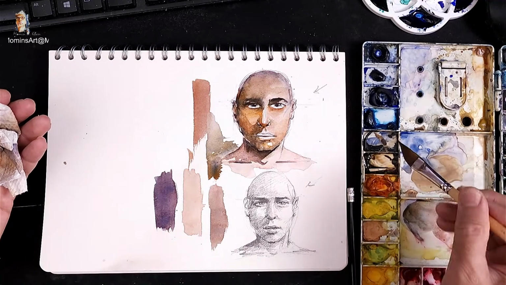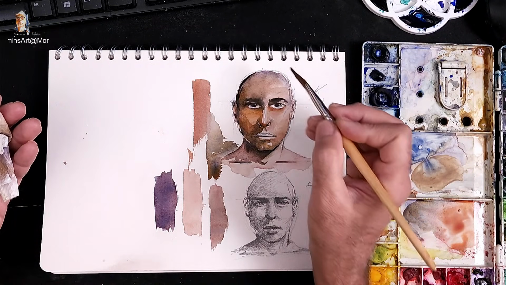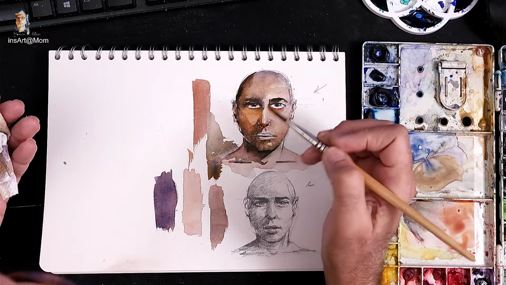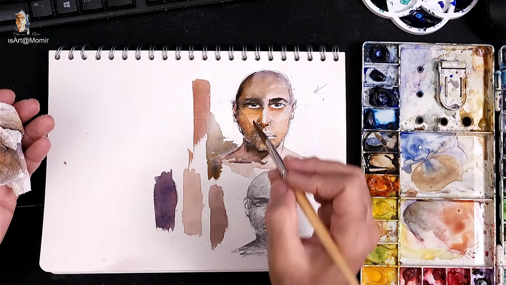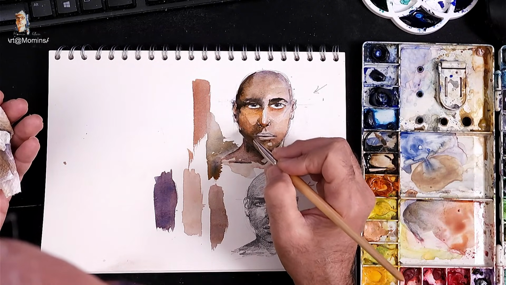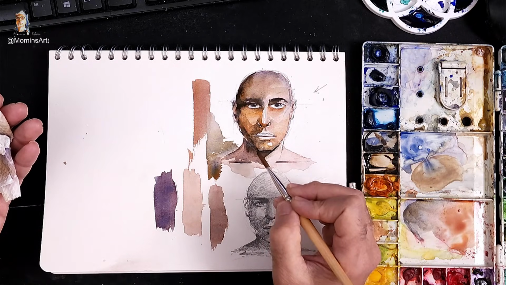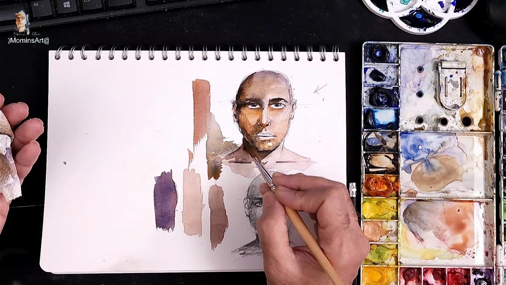Actually, it's a burnt umber, and sepia is on the side. I keep calling it sepia color. It's a burnt umber. Now I can put some more dark value here. It depends how much contrast you need in your portrait, right? I can put more dark value, I can get more contrast, but it depends.